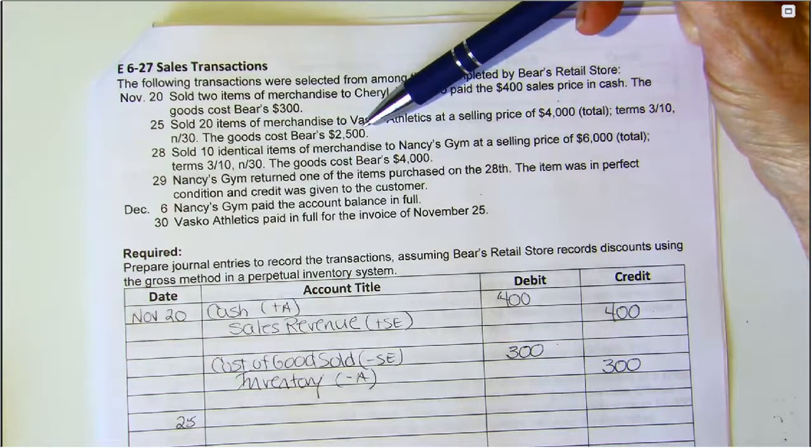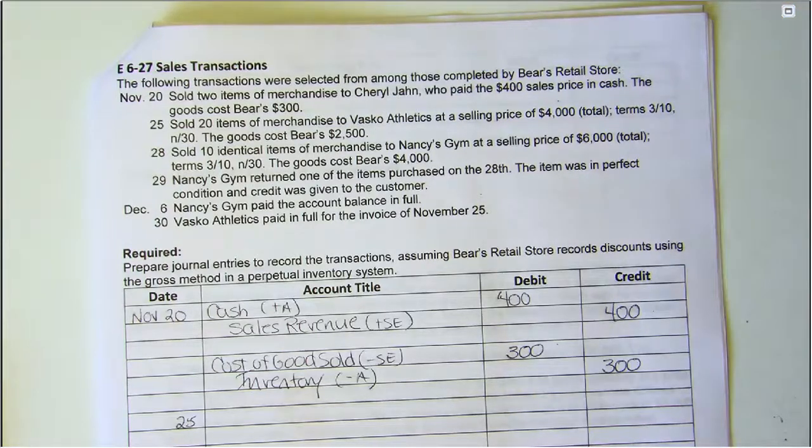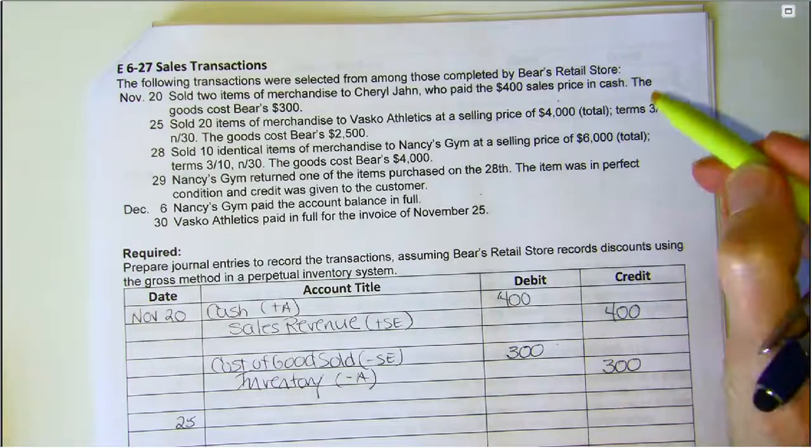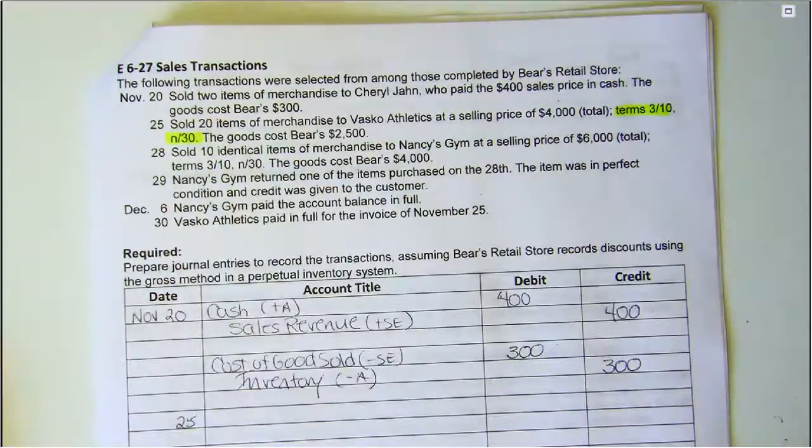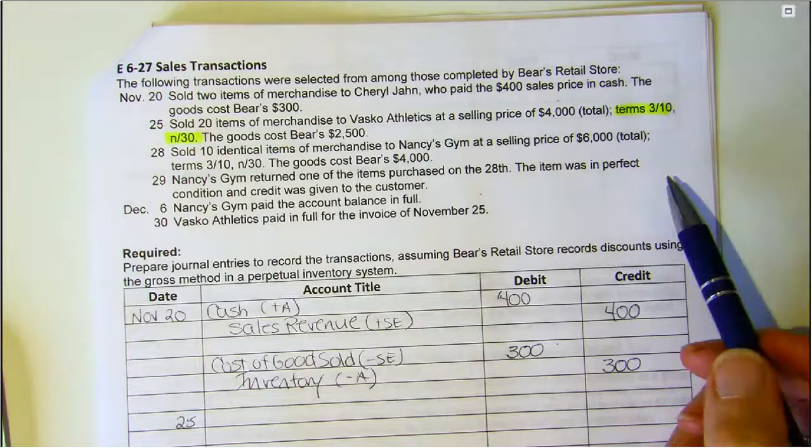Now, if you are wondering whether this is a cash or a credit sale, note that they gave us terms. When we see terms, it has to be a sale on account or a credit sale, because you wouldn't need credit or discount terms if it were a cash sale. You would have been receiving cash. So this sale is made on account.